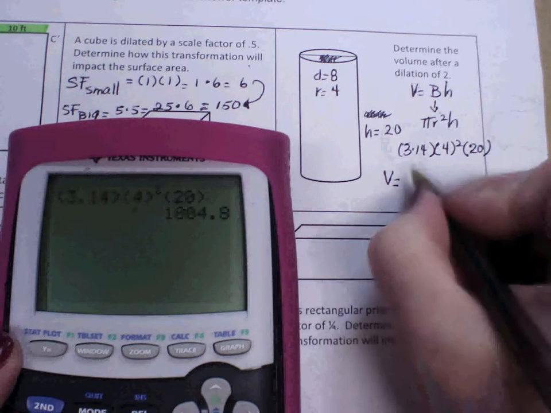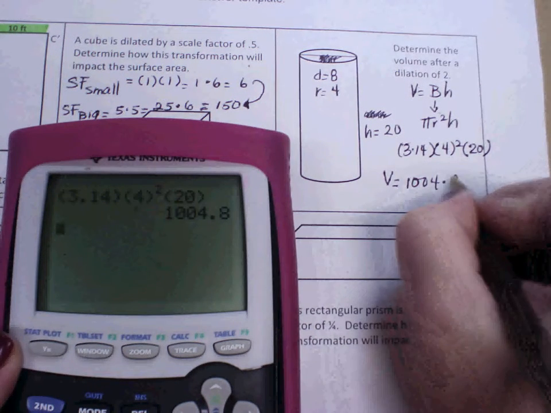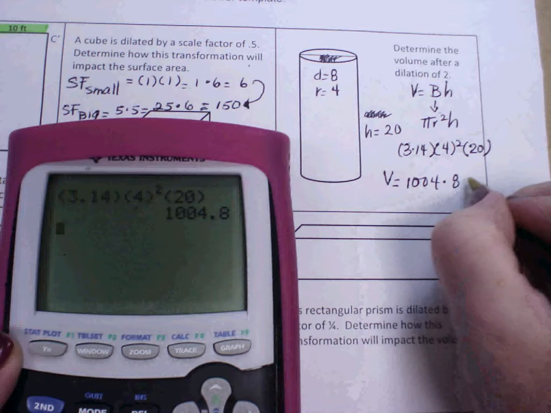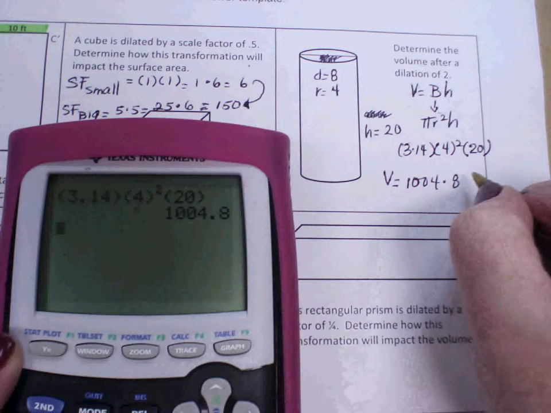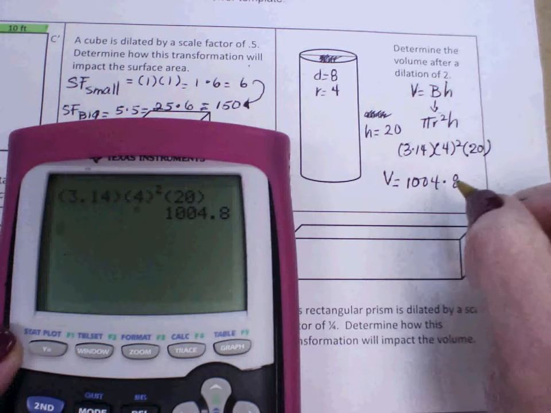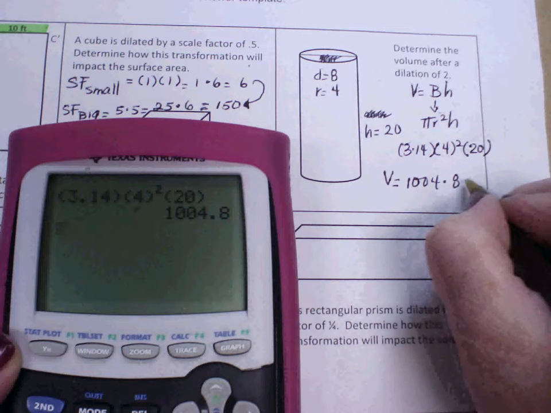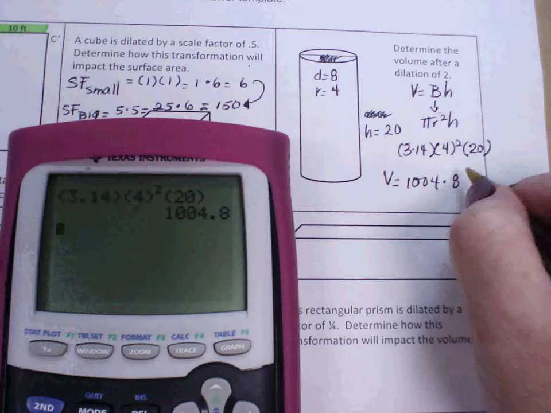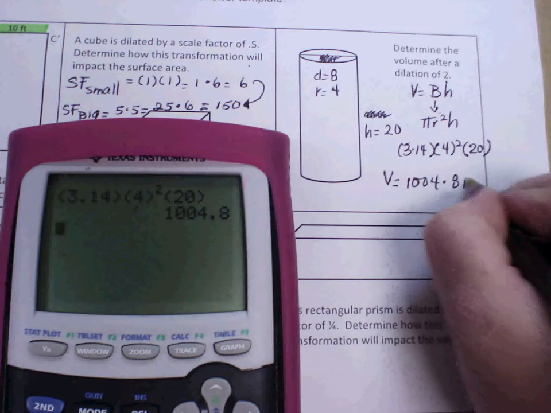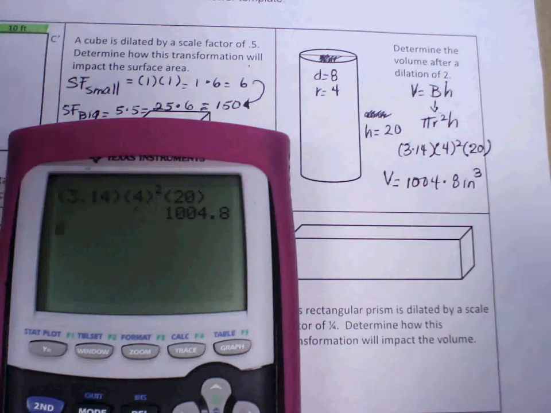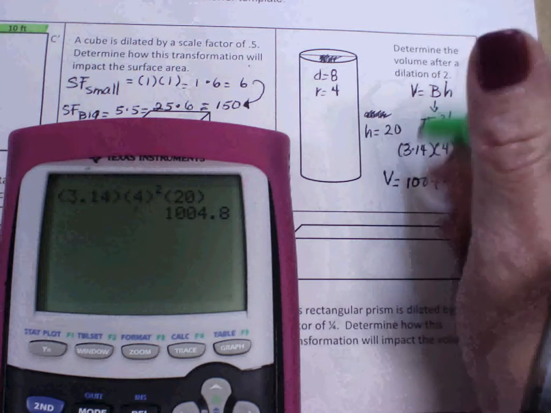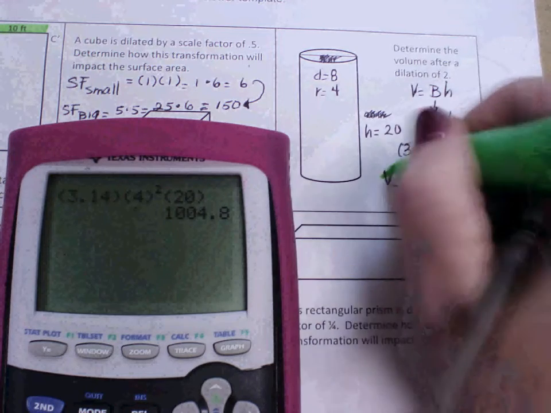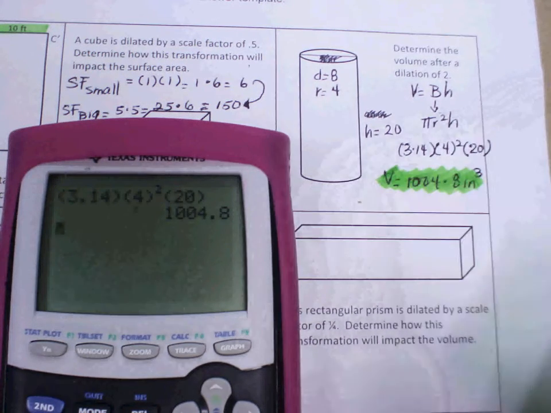What do we got, babies? So 1004.8, and those would be, oh, I scratched them so I can't see them. Was it centimeters or meters? Oh, none of the above. Inches? All right, so cubic inches? Yes? All right. So let's see if we can find that.